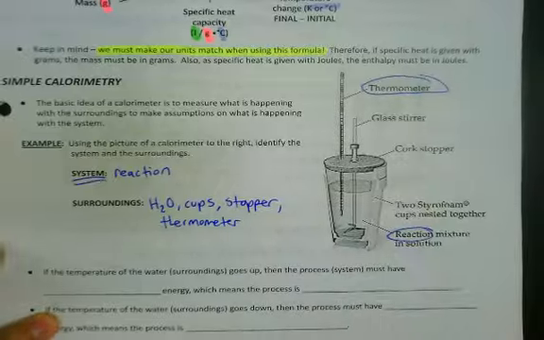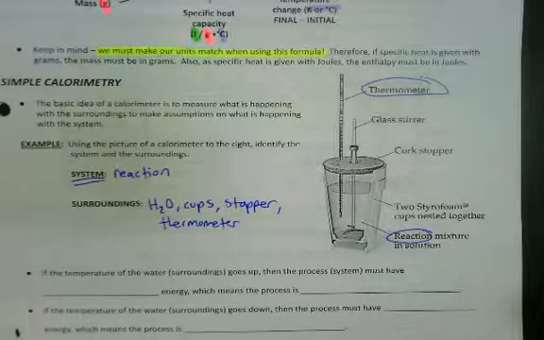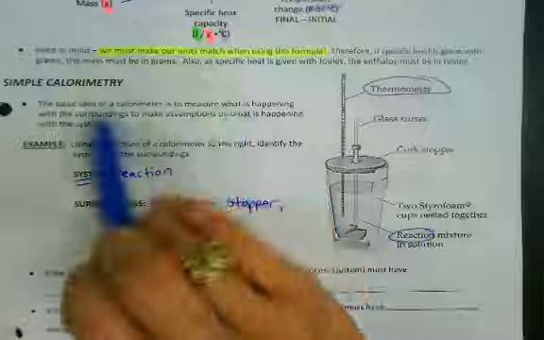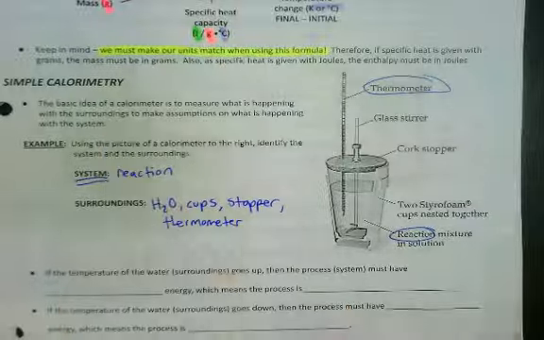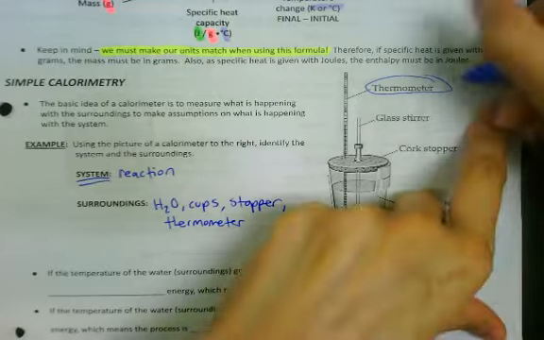And I want to draw your attention to the fact that we do have a thermometer in this setup. I said that we are going to use a calorimeter to measure what is happening with the surroundings, to make assumptions about what's happening with the system. In order to measure what's happening with the surroundings, we're going to be measuring the temperature change of our surroundings, okay?